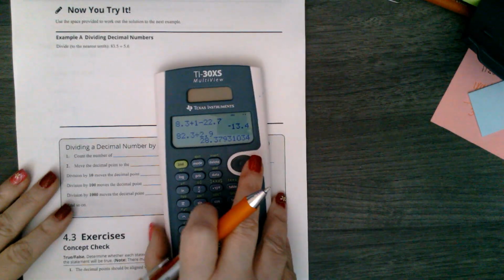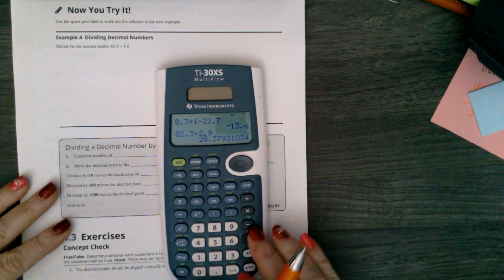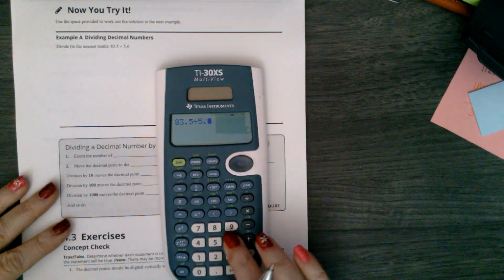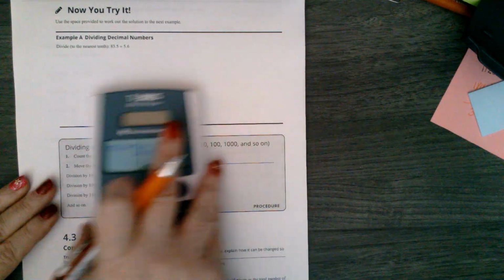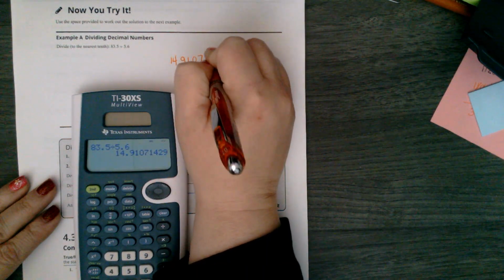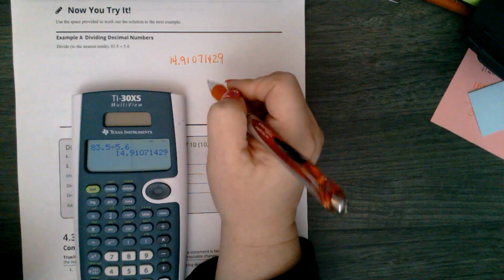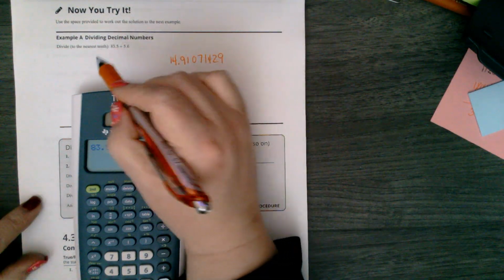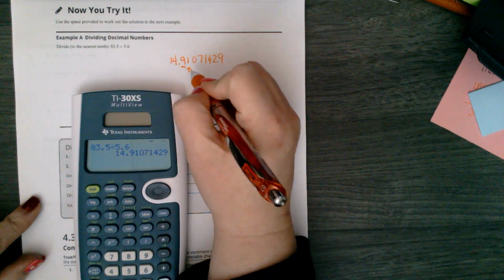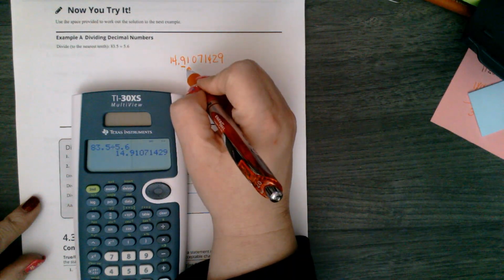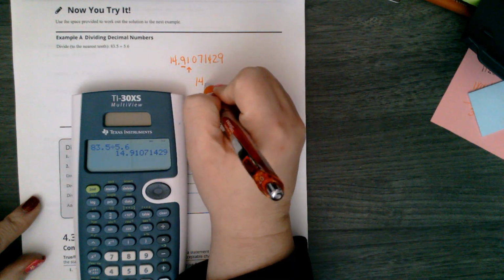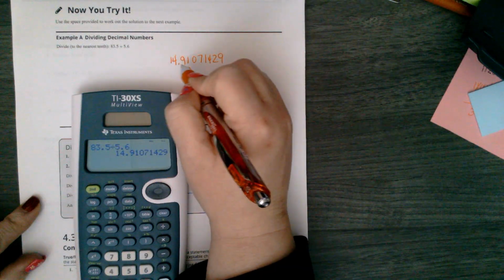Here we have 83.5 divided by 5.6. Press my enter. I get 14.91071429. Go ahead and write it all out so that you can see the whole number. They want it to the nearest tenth. That's my tenths place. This is where I look. This does not make that go up because it's not 5 or higher. So that makes that 14.9 because I stop where I underline.